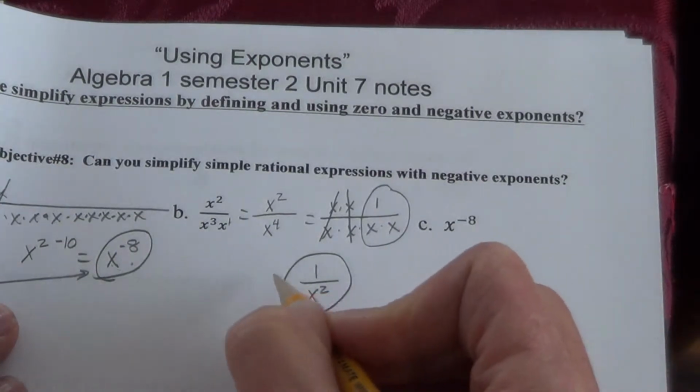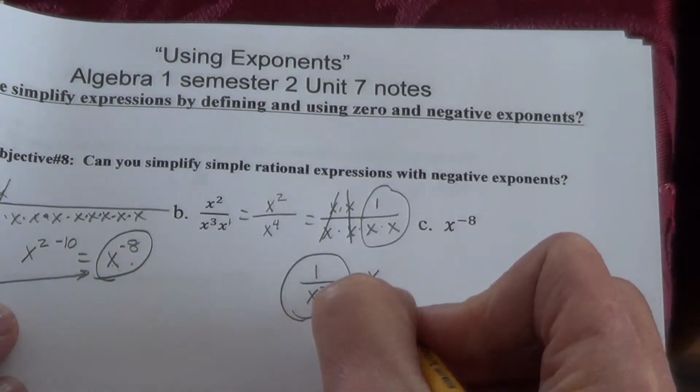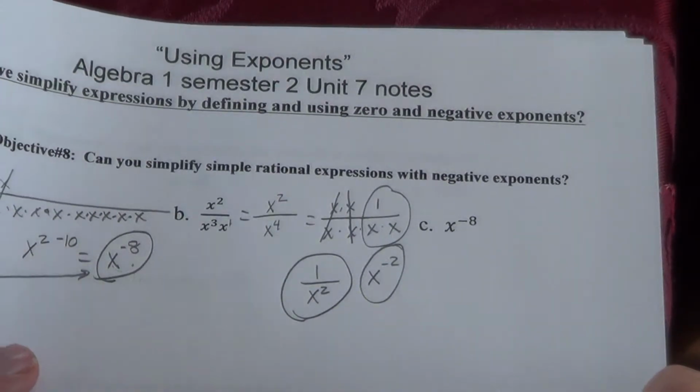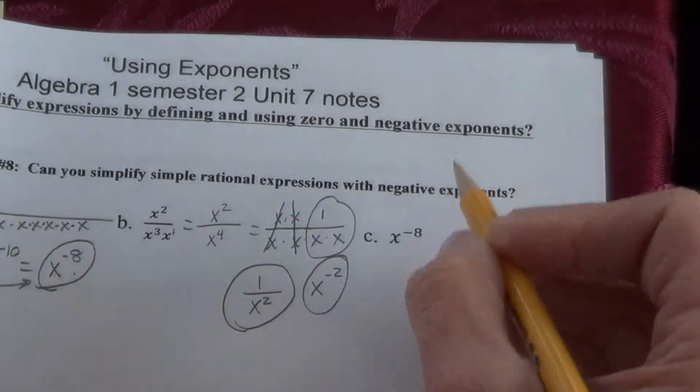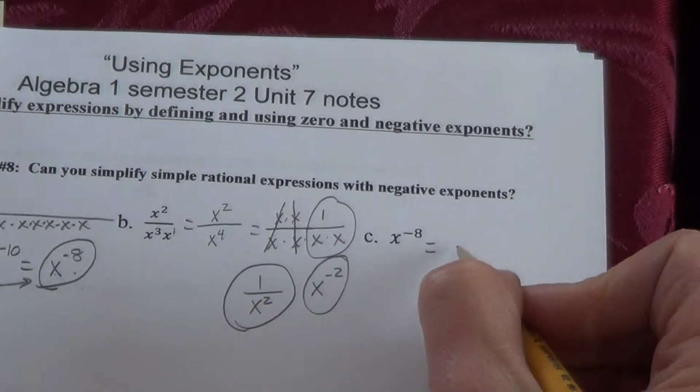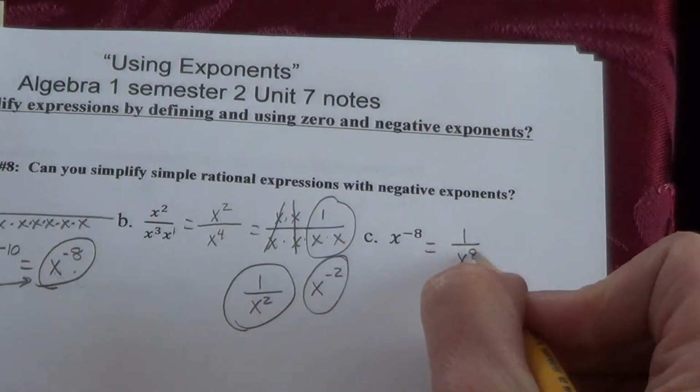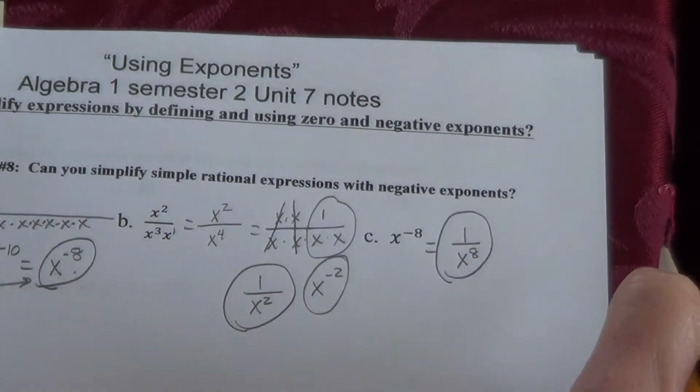Now another way to write that is x to the negative 2. I want you to write them both, just for right now to make sure that you understand that. X to the negative 8th, we already saw from the first one, is equal to 1 over x to the 8th. Okay?